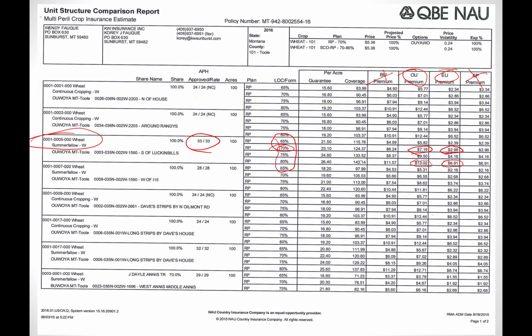Here's your per acre guarantees for each level. So at 70%, it'd be $124 an acre. If you go up to 80, it'd be $142. So we would gain $20 an acre of coverage for an extra $6 an acre about in premium between 70 and 80% on optional units. That's how that quote sheet works. Feel free to go through and look at your own. You should have received them from us by now. If you have not, just give us a call and we'll email you.